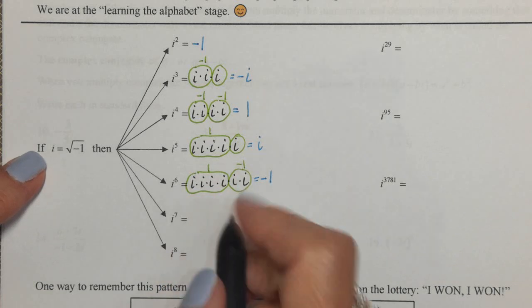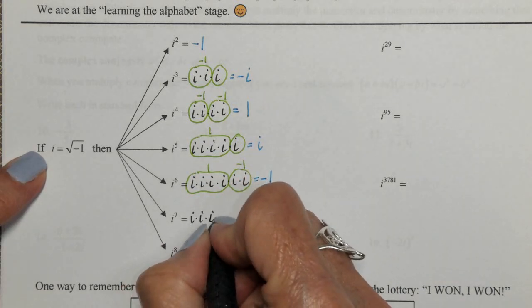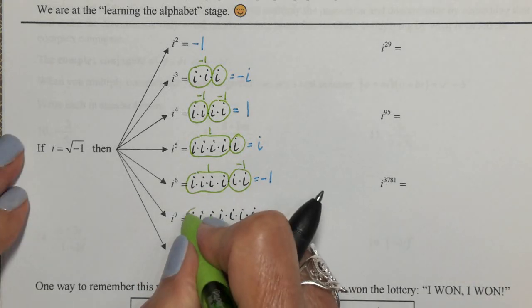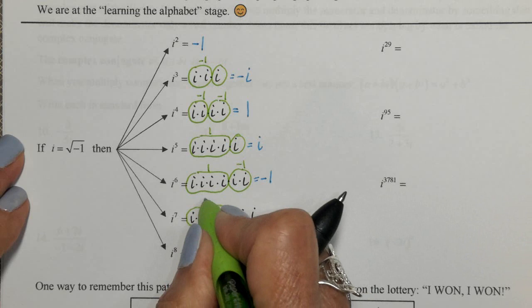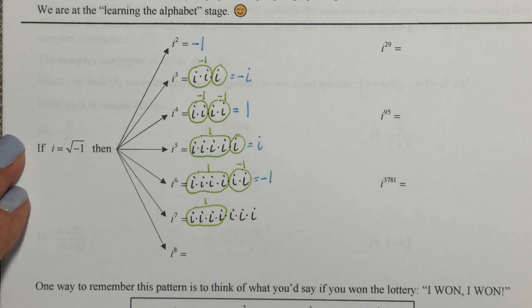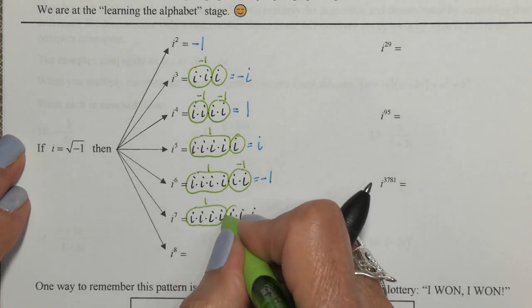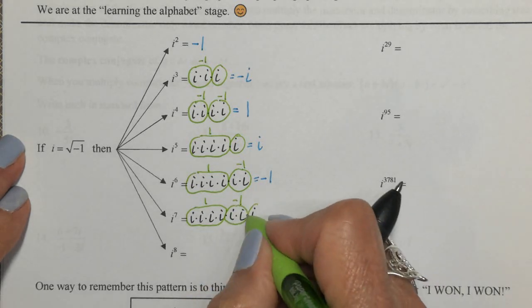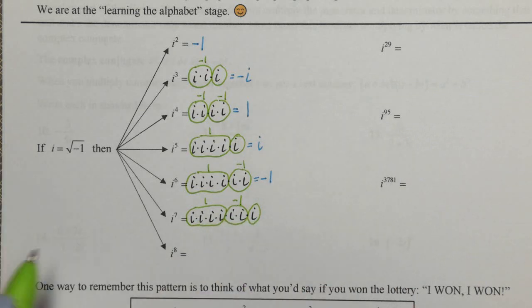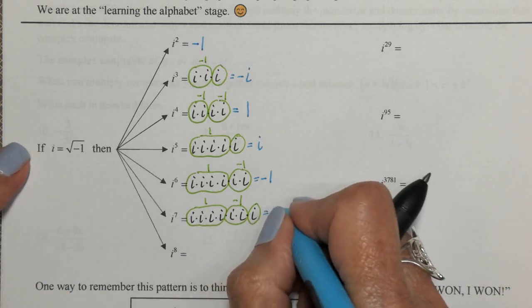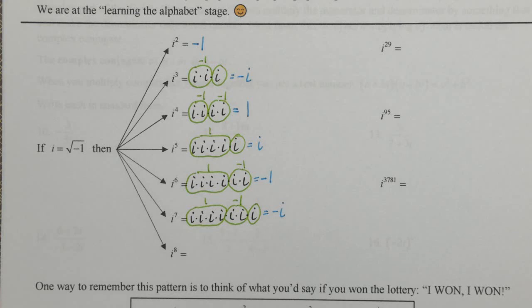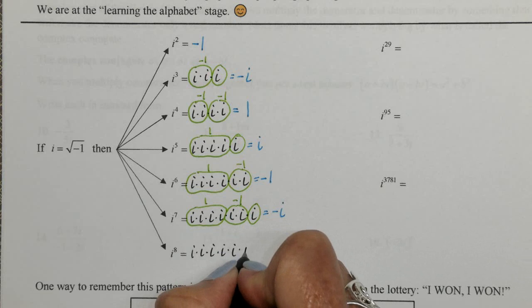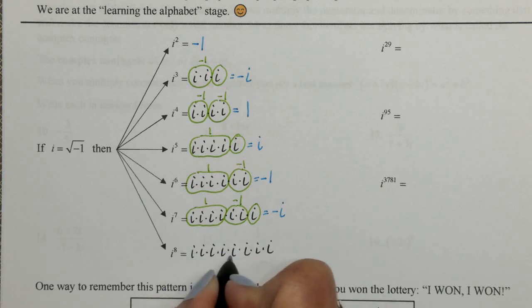Okay, i to the seventh would be 7 i's multiplied together. Here are 4 of them grouped together, and when you multiply those together you get 1. Right? Here are 2 i's that I know i times i is -1, and we have a single i left. So -1 times i, this will be a -i. And then i to the eighth. Think I got that right?